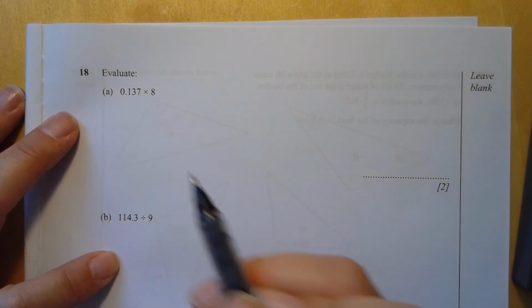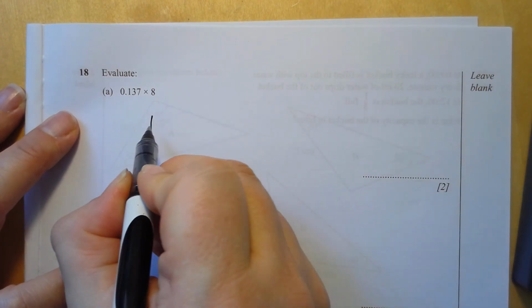Evaluate this. Now you can do it in a number of different ways. I'm going to use the lattice method.